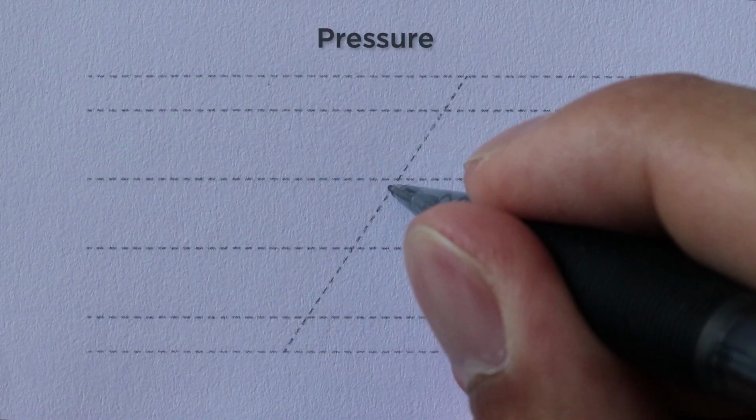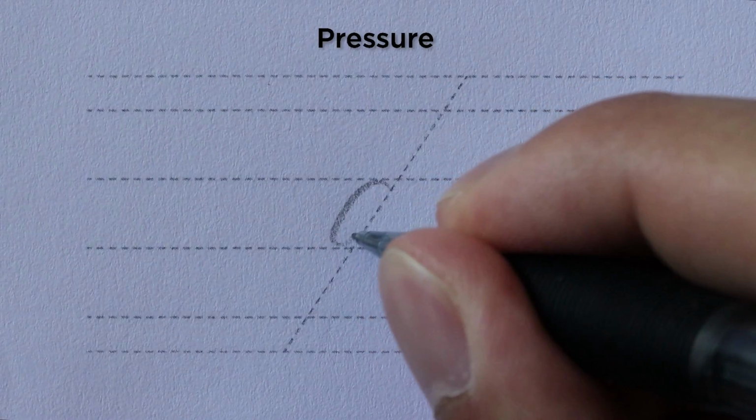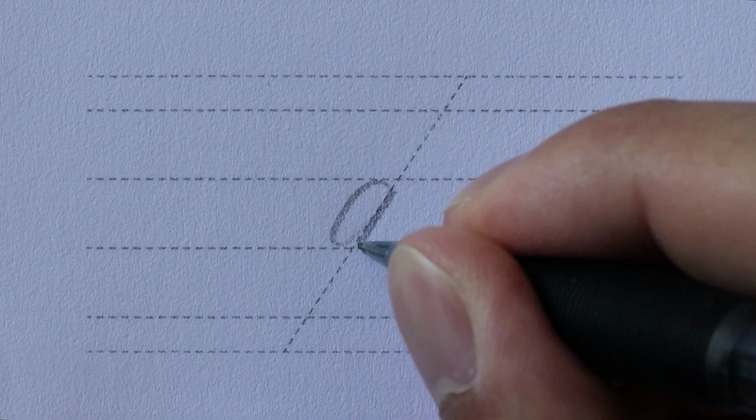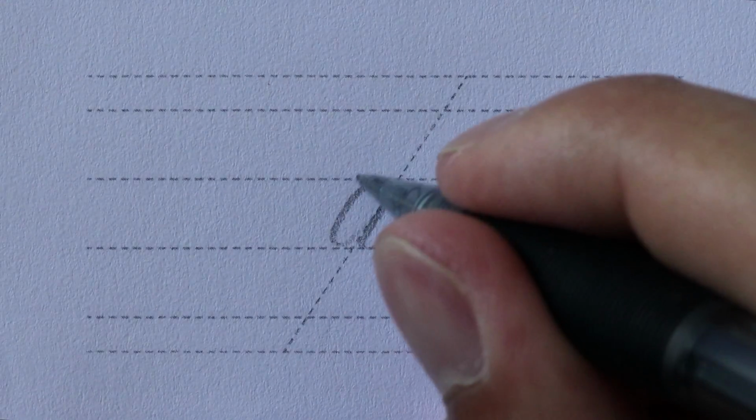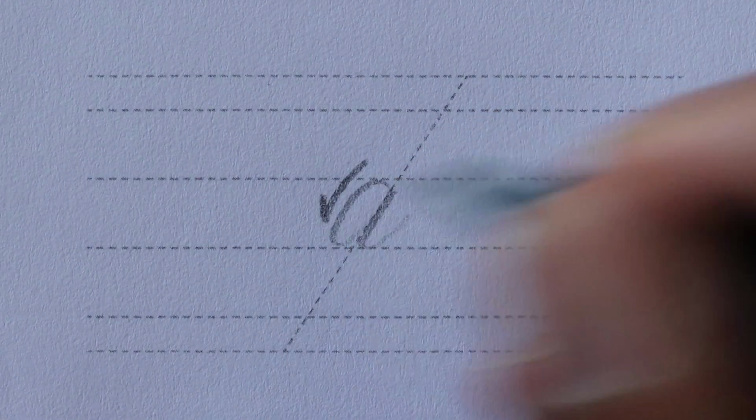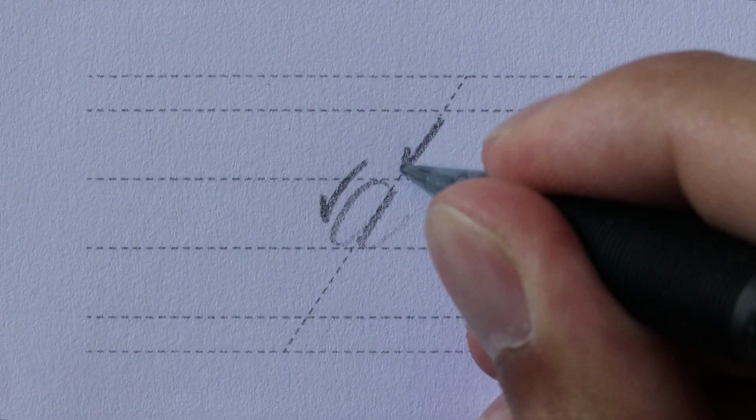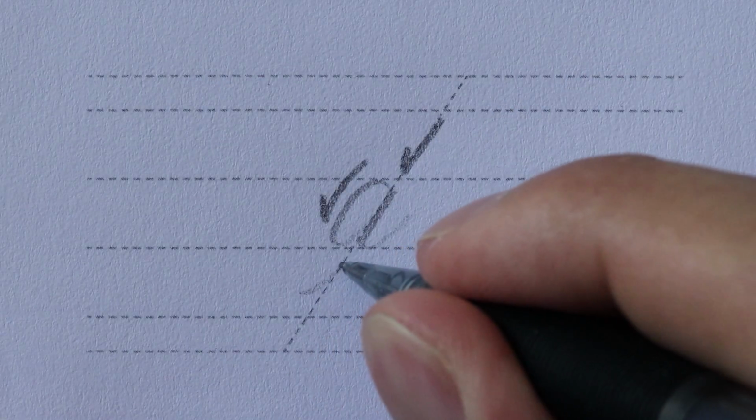Now let's examine the pressure variation of lowercase a. As I mentioned earlier, downstroke generally needs heavier pressure. So when you move your pen downwards to meet the baseline, you should apply heavier pressure. And when you move upwards away from the baseline, you should reduce pressure.